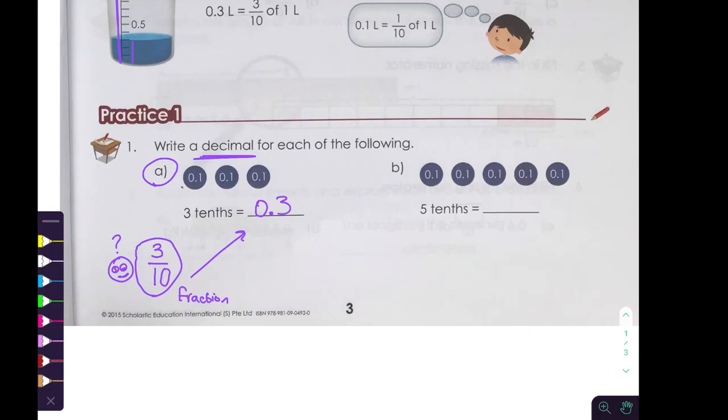Look at here. 0.1, 0.1, 0.1. If we add 0.1 plus 0.1 plus 0.1, 1, 2, 3. Bring down the decimal, also 3. Very easy, but you need to pay attention very carefully.